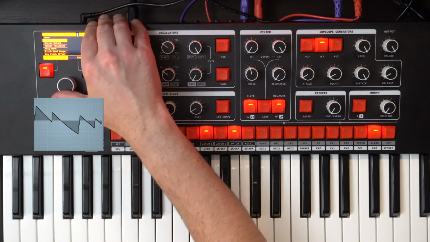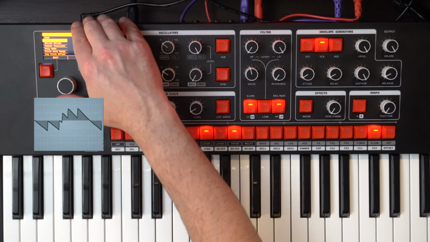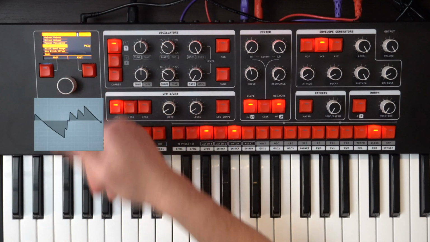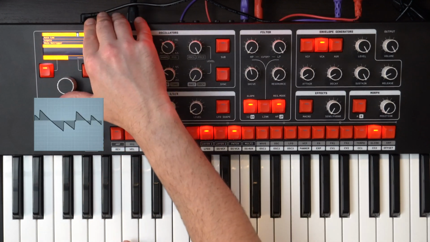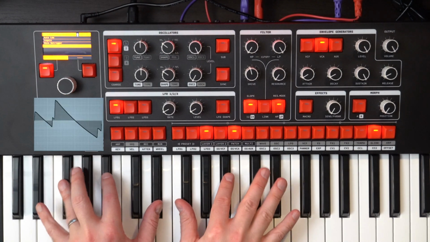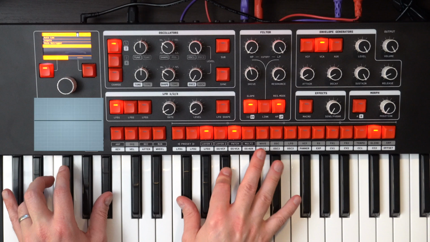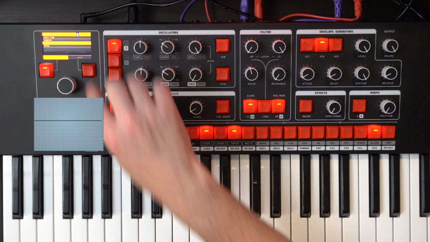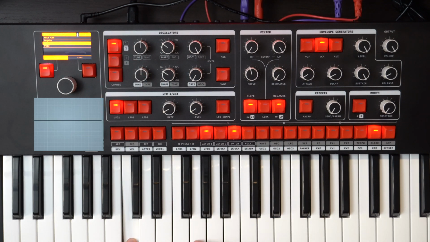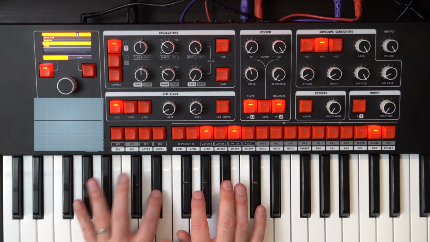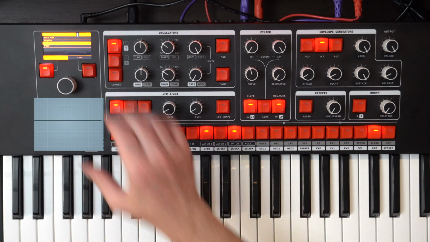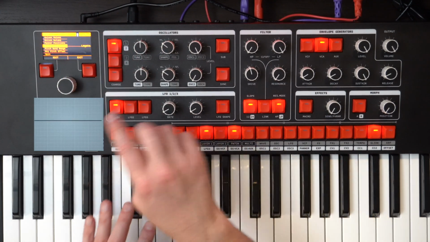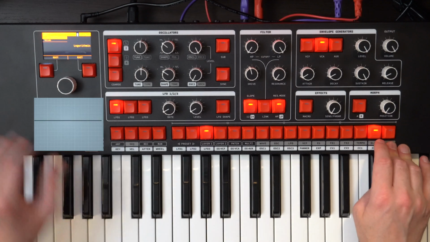If we come across to the unison voices, we take them down again to 1. And then we have the different modes for the poly mode. So we have poly, play those notes. Retrigger, mono retrigger, which only allows for one note at a time. And then legato, you can use in conjunction with glide.